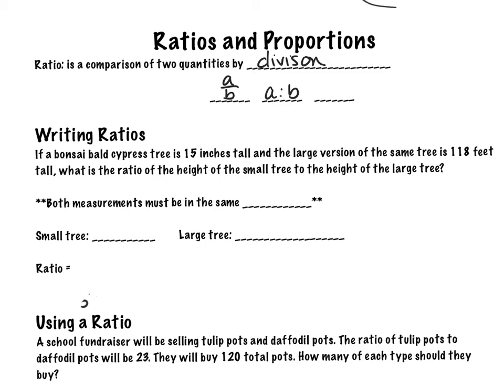The most common way you'll see it, though, is with that colon in between, A to B. That's what we're talking about. And sometimes they'll write it out and say A to B, so whatever A is to whatever B is. This second way is going to be your most common way, and that's how we're going to write ratios.